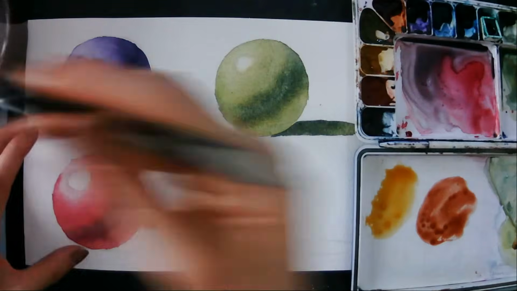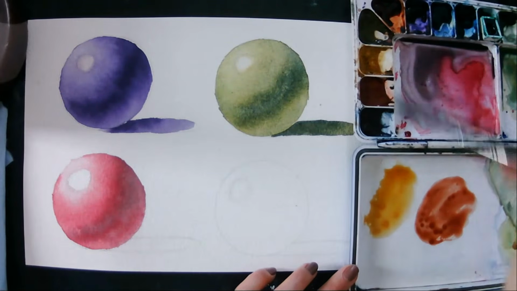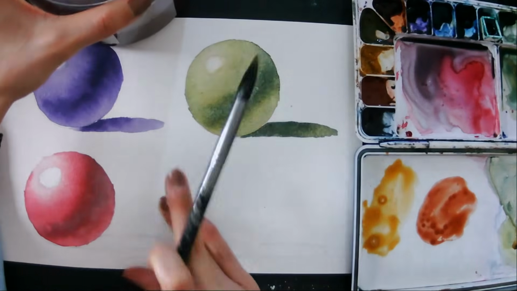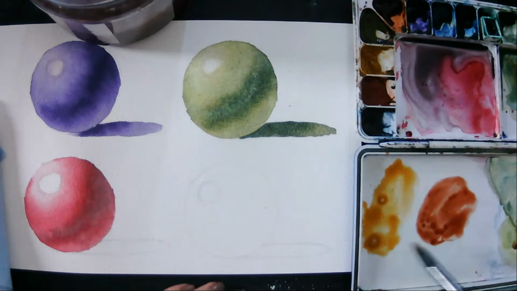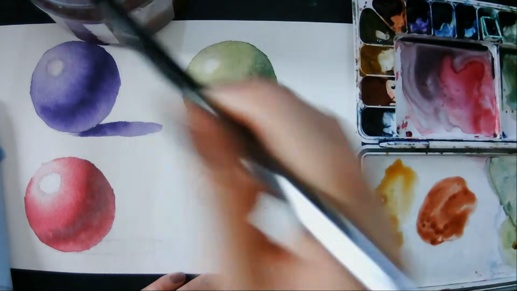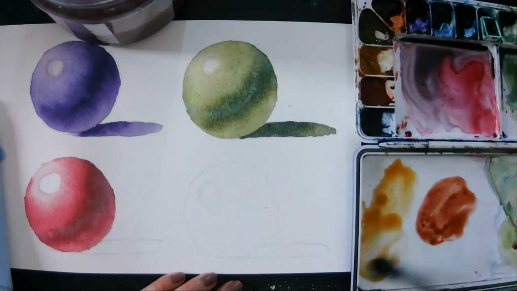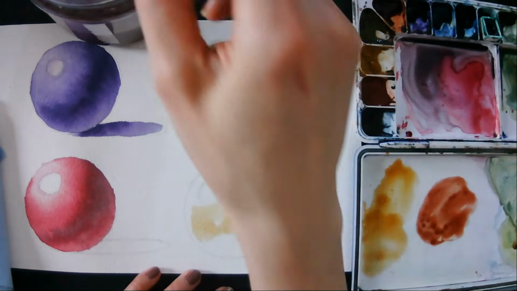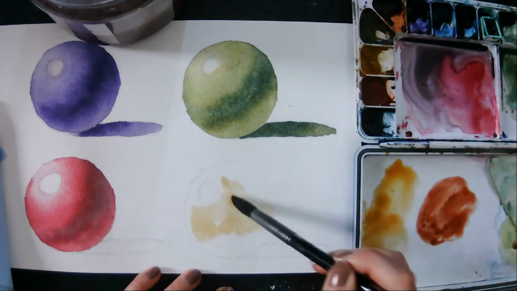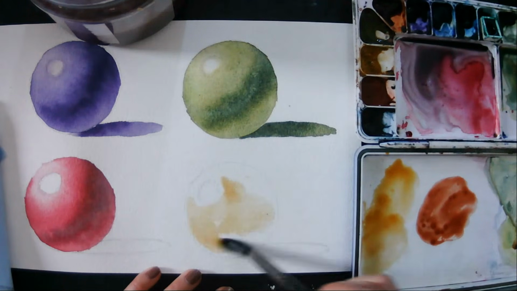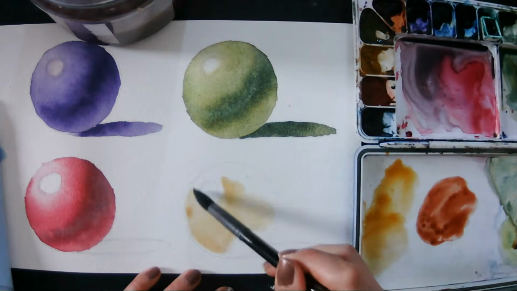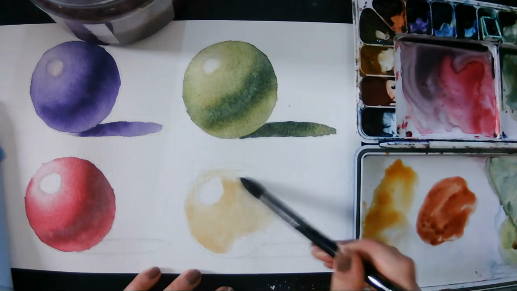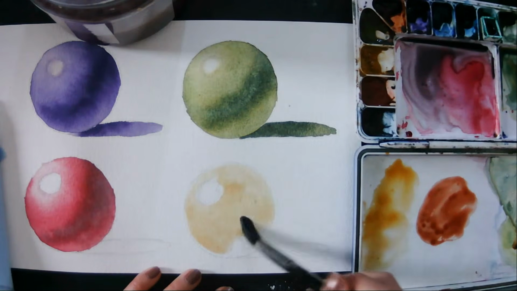Okay, so first color, yellow ochre. And same idea where I'm going in with the yellow ochre in a very watered down consistency first, okay? Taking a little bit of color from the edge of my puddle and making my way around the highlight. Taking my time with this until I arrive at an even sheen and no section is starting to dry too fast.